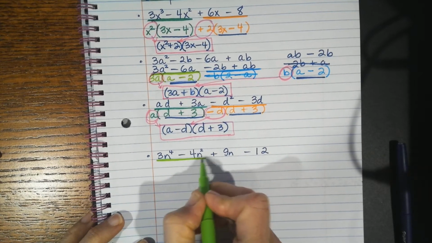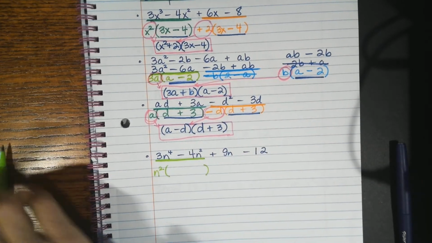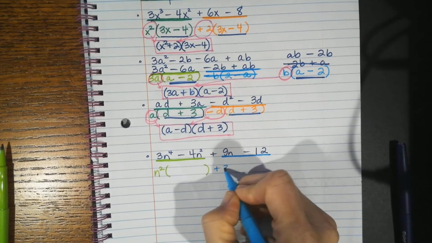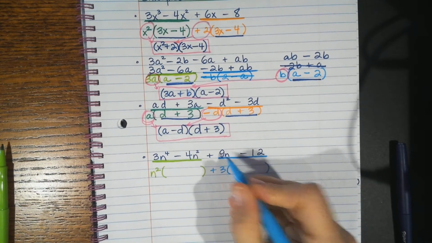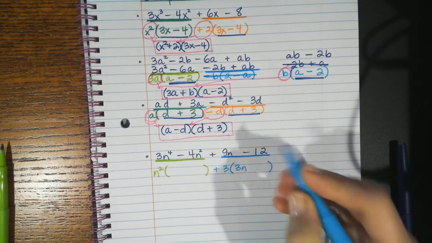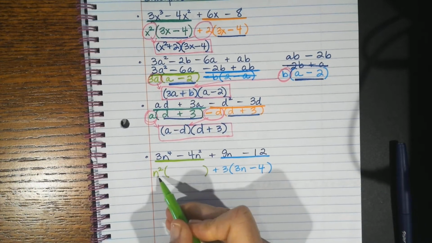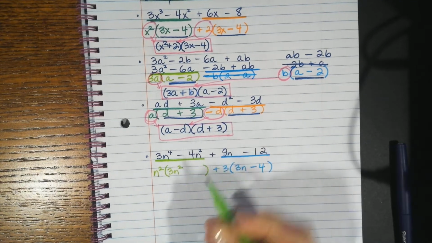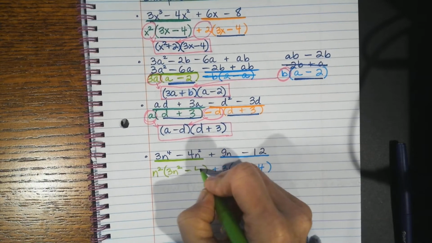So these two have an n squared in common. You can go like that. And these two have a 3 in common, and that looks like about it. So I'm going to do plus 3 here. While I have my blue pen, 3 times what is 9n, so that's going to be a 3n. 3 times what is negative 12, that's a minus 4. And then I'll go back to the green here. n squared times what is 3n to the fourth? That's going to be 3n squared. And then n squared times what is minus 4n squared? That's going to be minus 4.